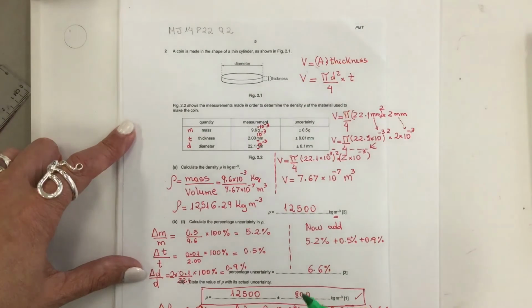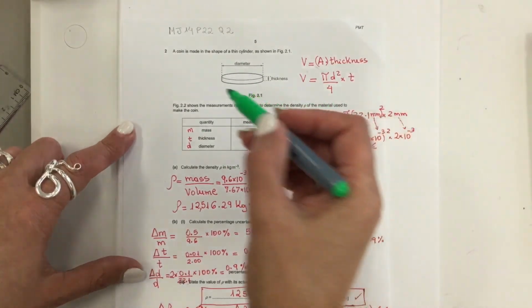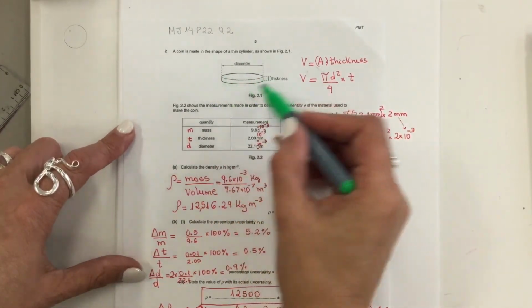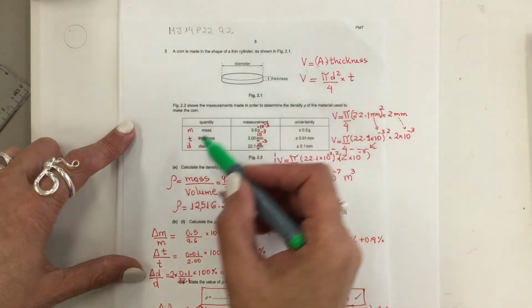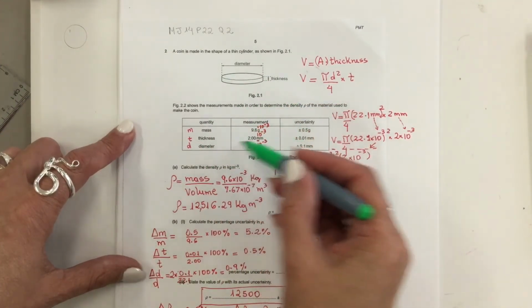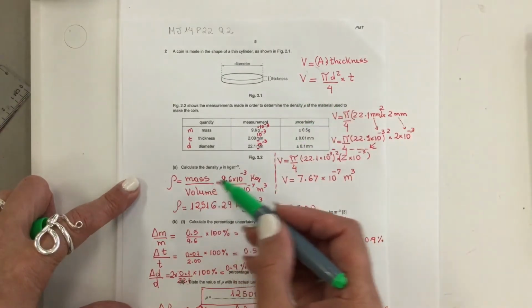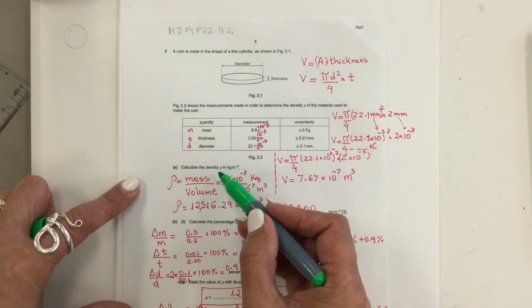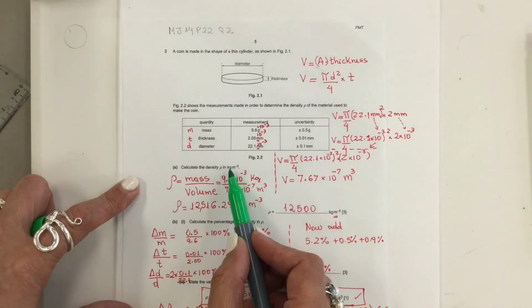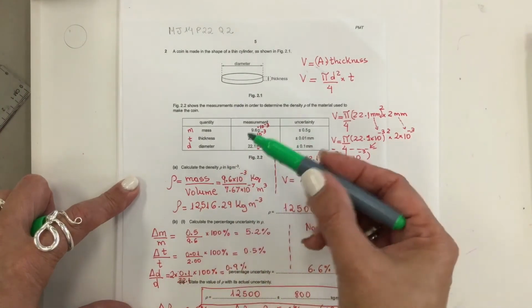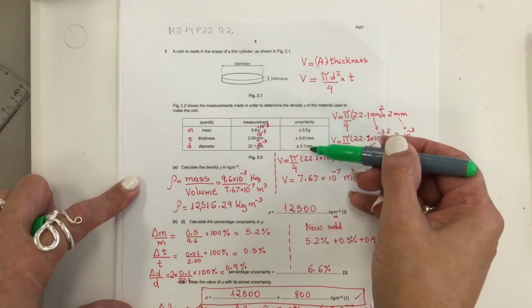So now this is the summary of this problem. A coin with this dimension and with these values with uncertainties was given, and it is asking for the density in a unit that is not the one that is presented here.